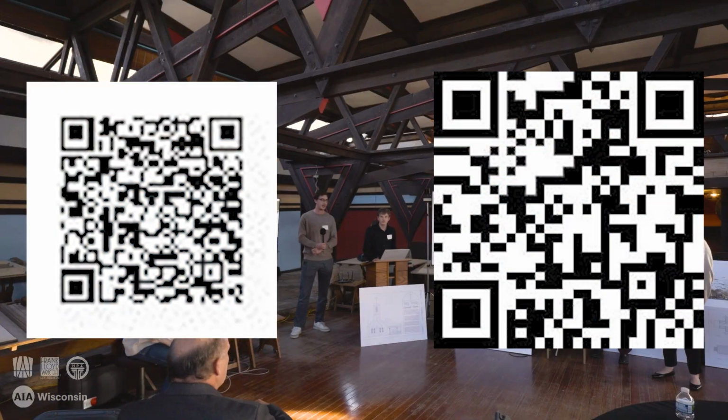Here we have some QR codes. On the left is panoramas, both point clouds and our rendered ones. And on the right is an augmented reality model, which you could scan and place on your table if you wish.